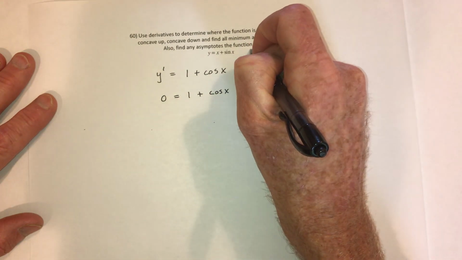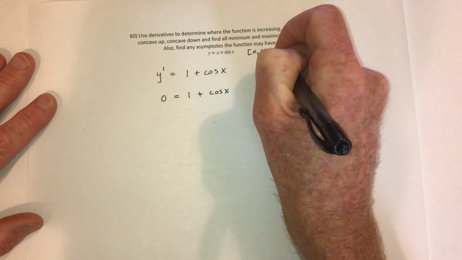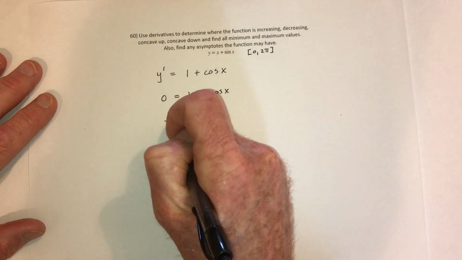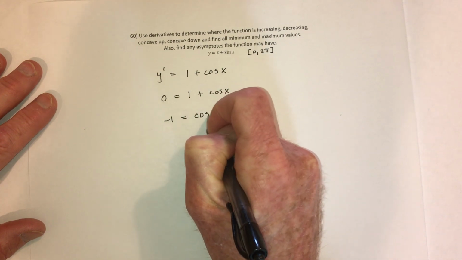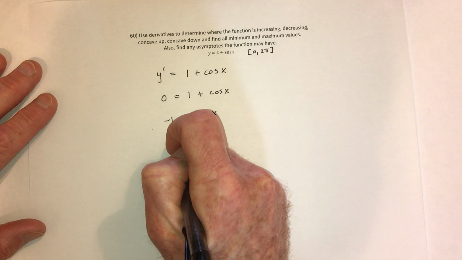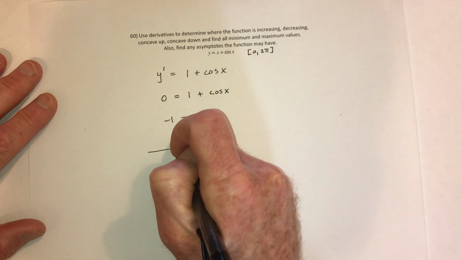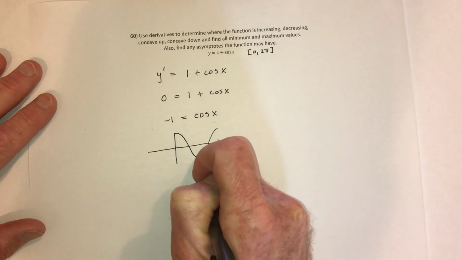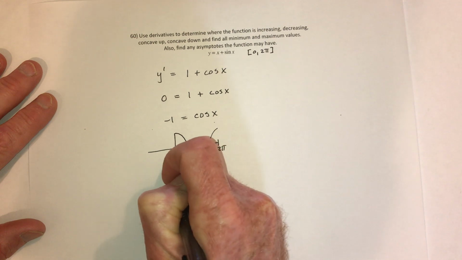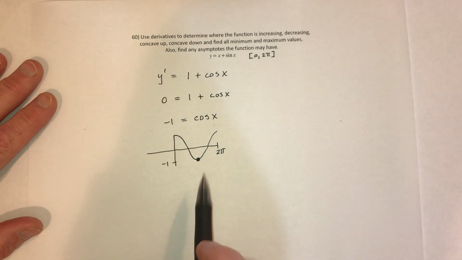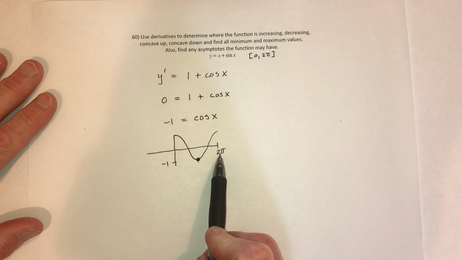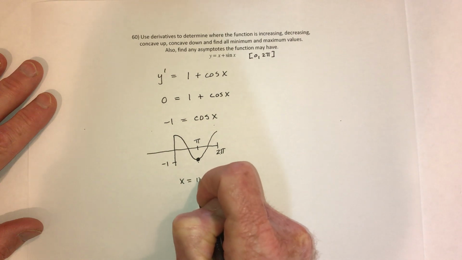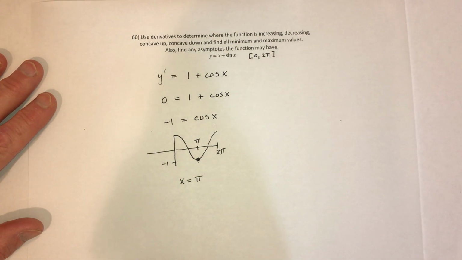Oh, by the way, on this one I meant to say from 0 to 2 pi. Okay, for this one you can subtract 1 from both sides. And then it says, when does cosine equal a negative 1? Well, if you look at the cosine graph from 0 to 2 pi, there's actually one place where it equals negative 1, and that's right in the middle of the graph. And if that's 2 pi, that means that right here is pi. So x equals pi seems to be the only critical value that we find.